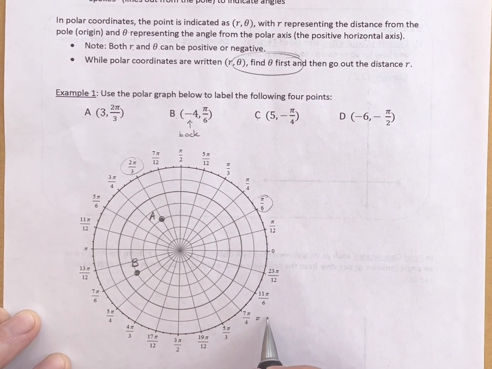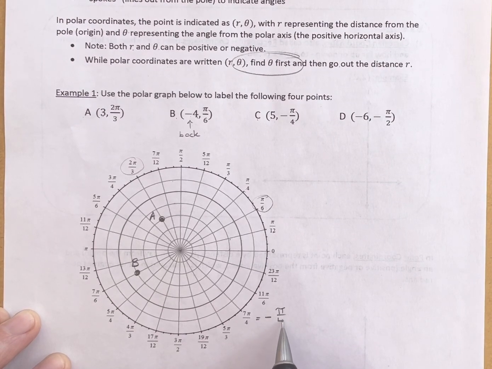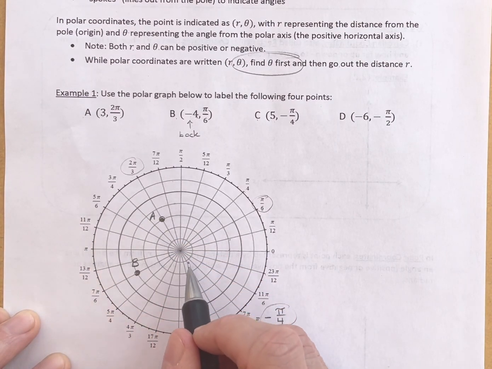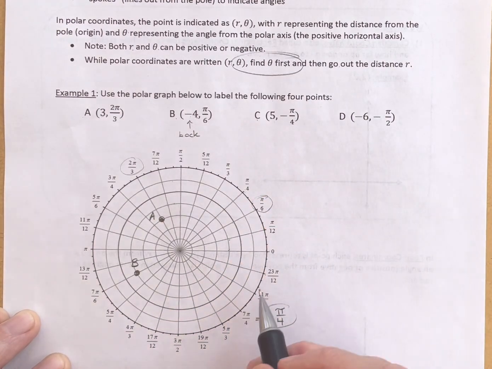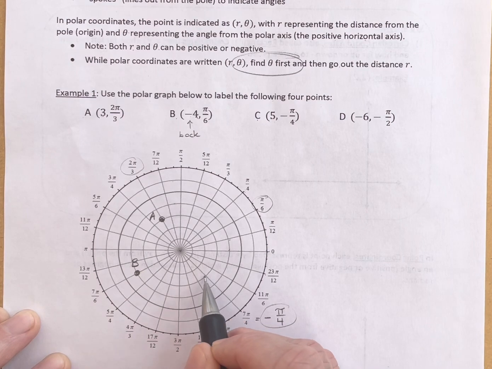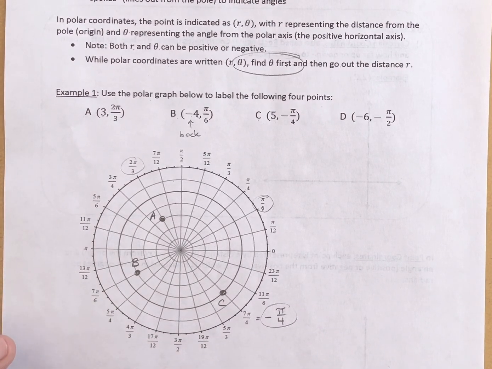So 7 pi over 4 is equivalent to going clockwise pi over 4. So there's our angle. So we're on this spoke right here. And we want to go out positive 5. So we're here, find the pole. 1, 2, 3, 4, 5. And right here is the point C.